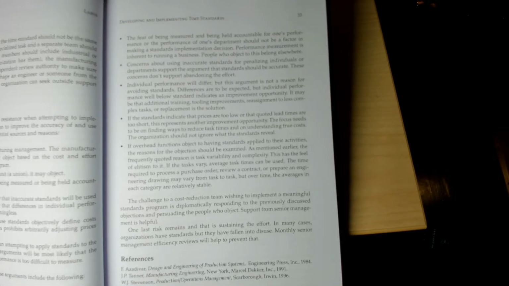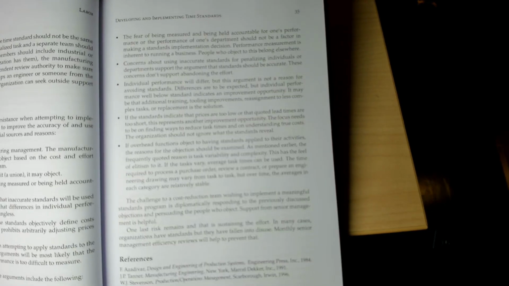If the standards indicate that prices are too low or that quoted lead times are too short, this represents another improvement opportunity. The focus needs to be on finding ways to reduce task times and understanding true costs. The organization should not ignore what the standards reveal.